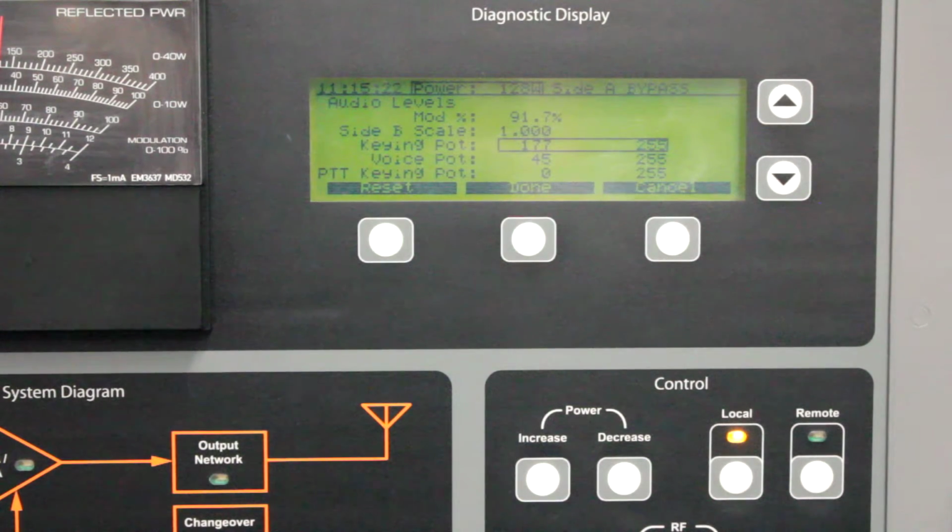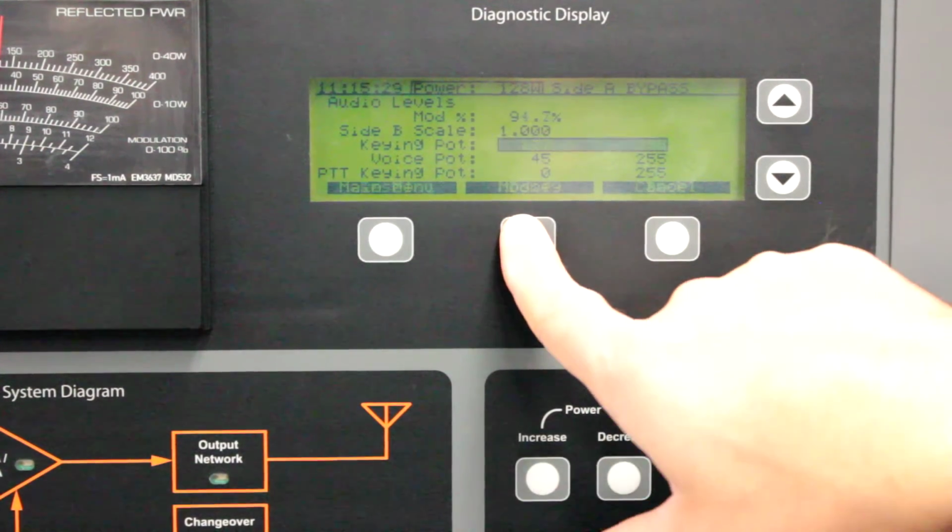Okay, so there we are. We're in our range. So the last thing we're going to do is hit done.